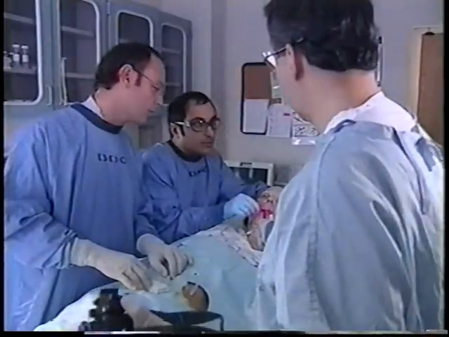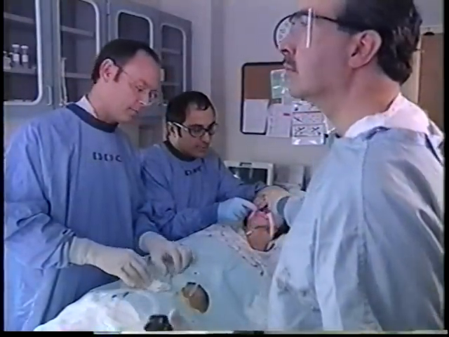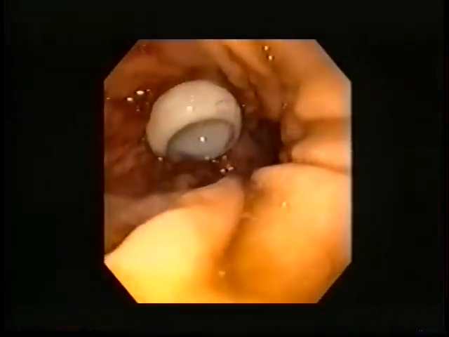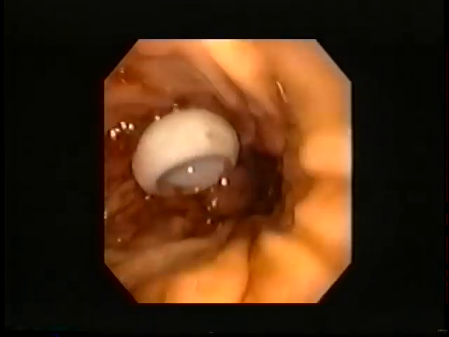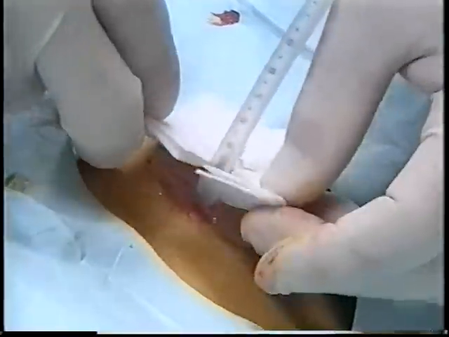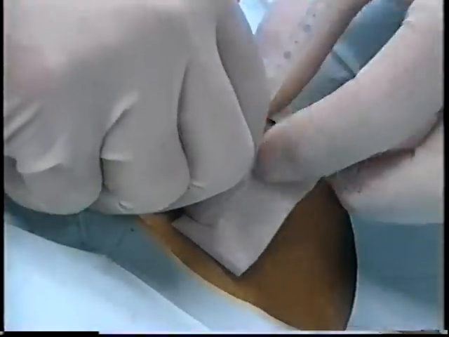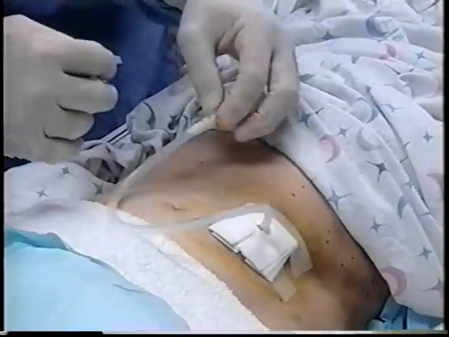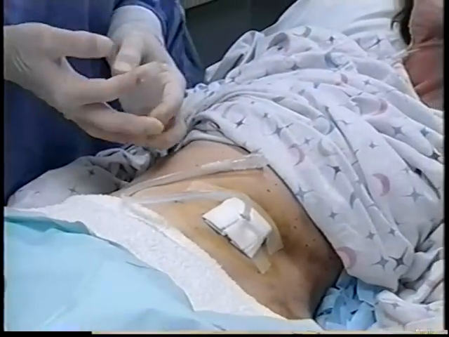The endoscope is reinserted to confirm proper positioning of the internal bolster against the gastric wall. The external bolster is adjusted as necessary so that proper tension is achieved. A sterile dressing is applied to the abdominal entry site. 24 hours after the PEG procedure is complete, the tube can be utilized for feeding.